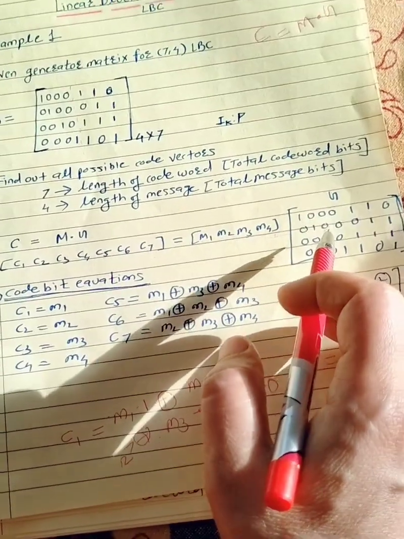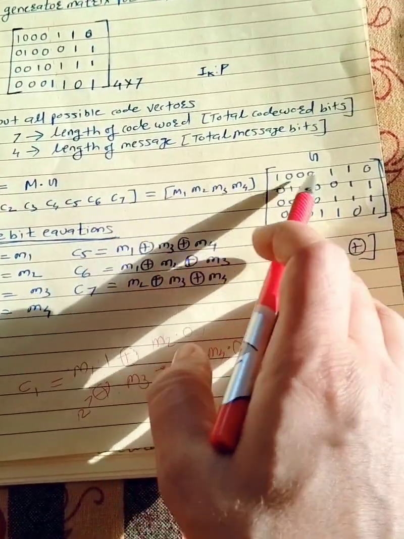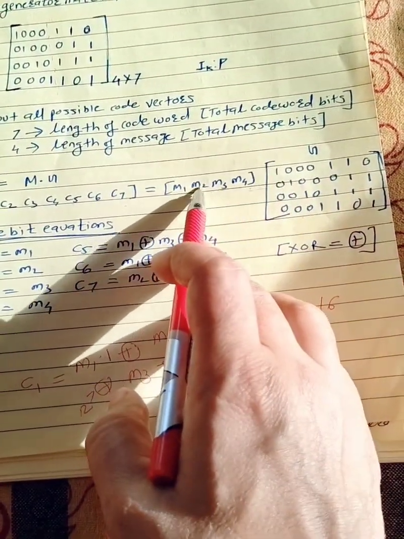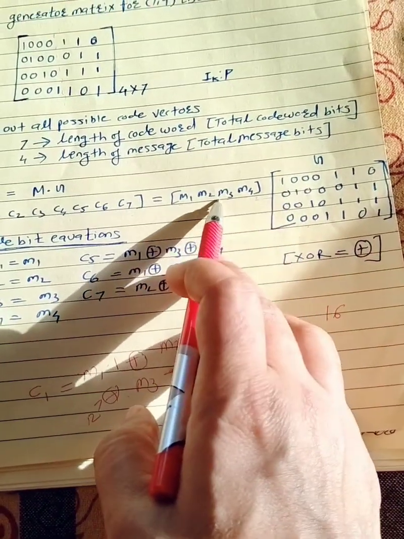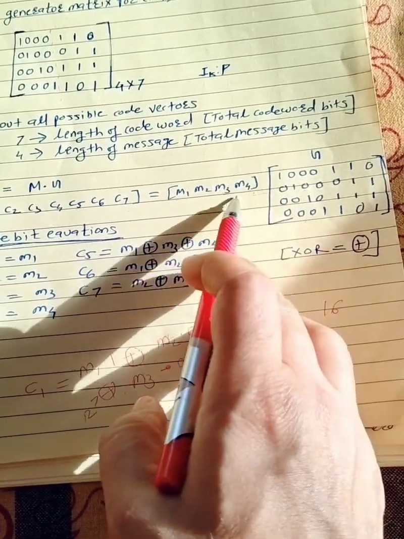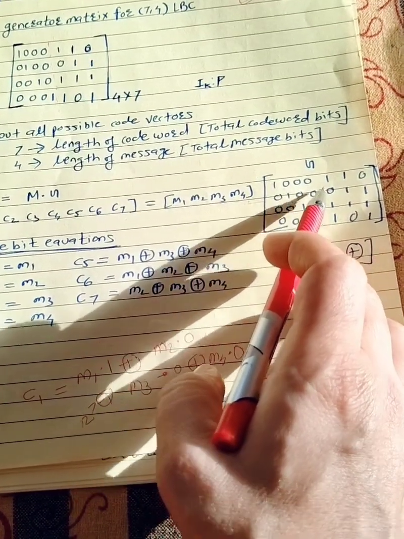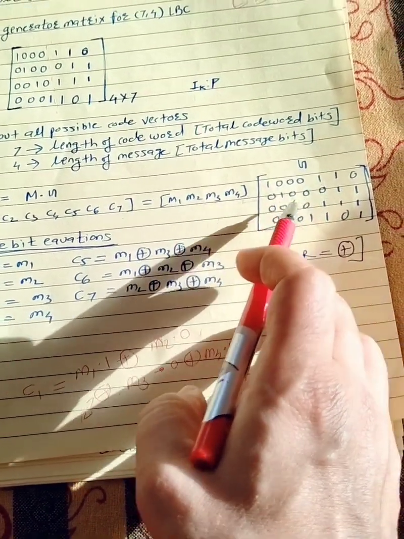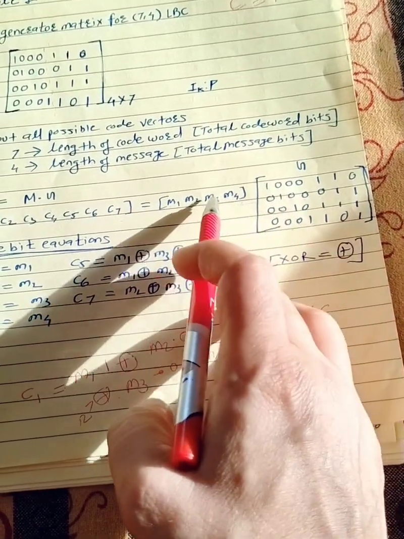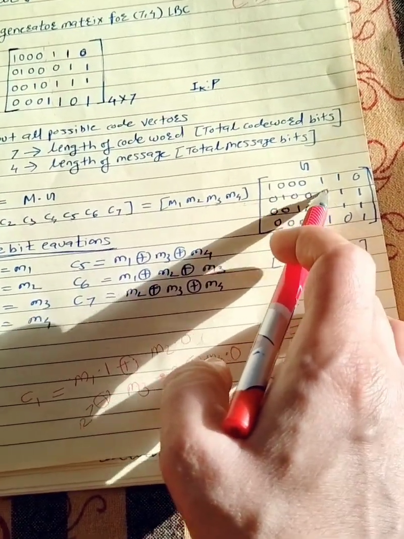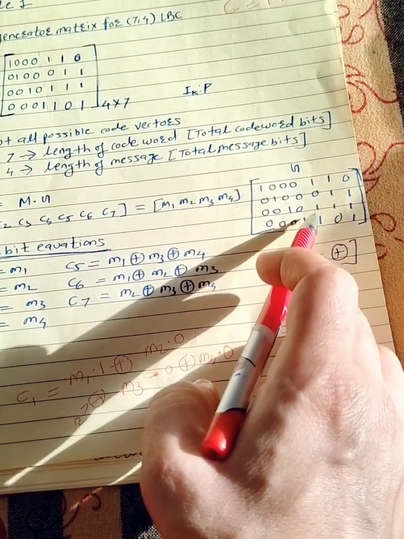Now let us see what is C5. C5 will be M1 into 1 XOR M2 into 0 XOR M3 into 1 XOR M4 into 1. So where ones are there, M1, then M2 is 0, so M1 XOR M3 XOR M4.